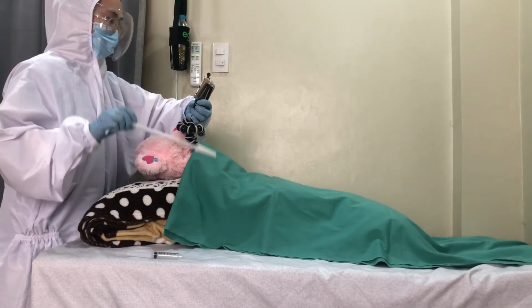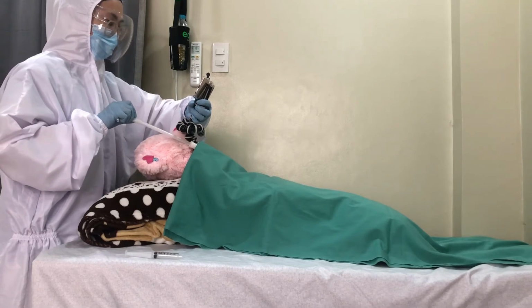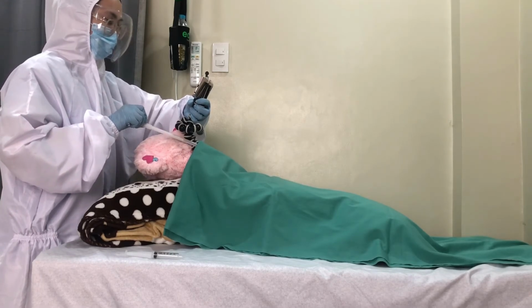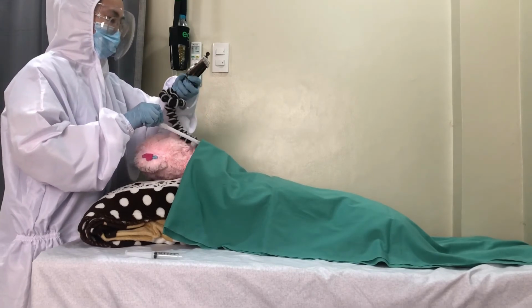With the right hand, insert the lubricated endotracheal tube from the right side of the mouth directly between the vocal cords and to the trachea until the cuff passes through the vocal cords. Advance every 2 centimeters.